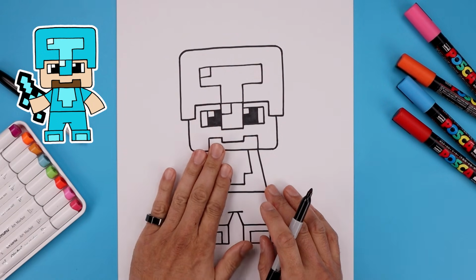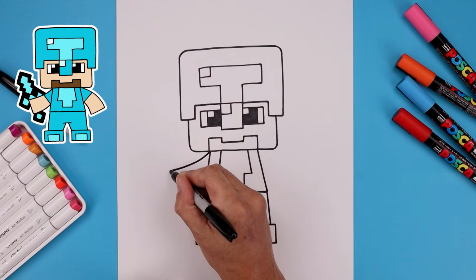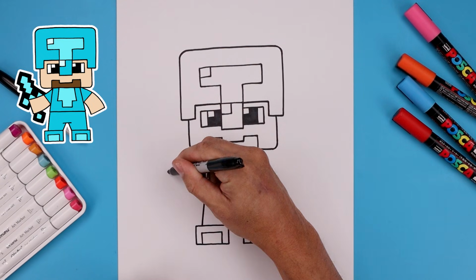Now on the left side, we're going to draw the arm holding the sword. So let's start from the top of the body. Just going to bend the arm, coming down, and then out towards the hand. Flatten this off.